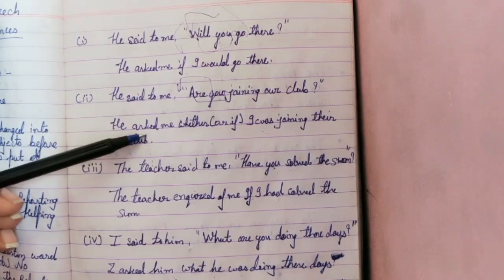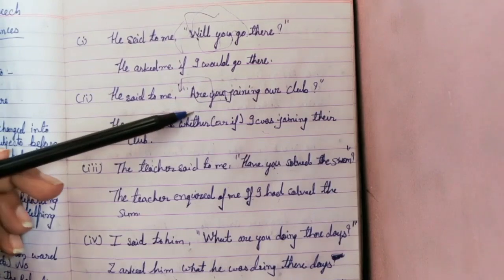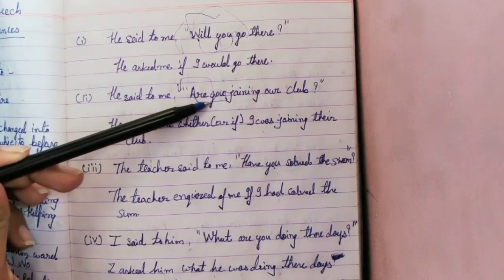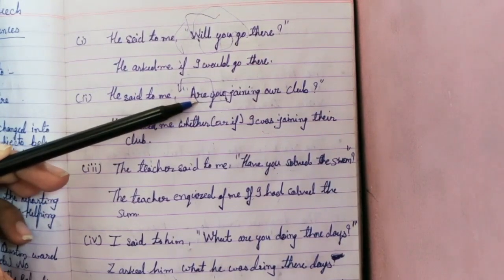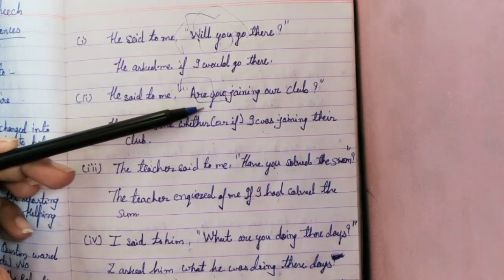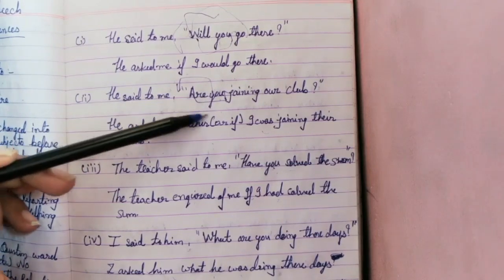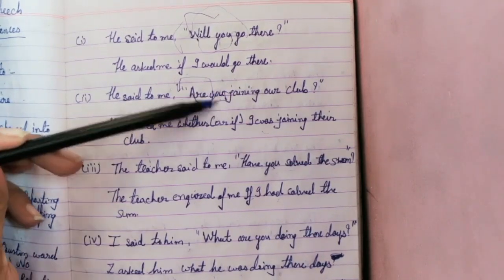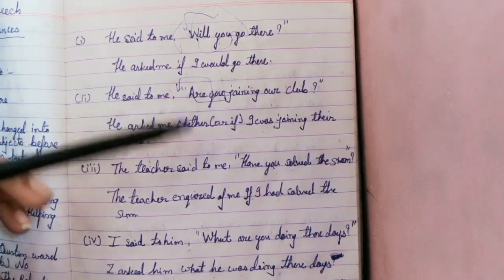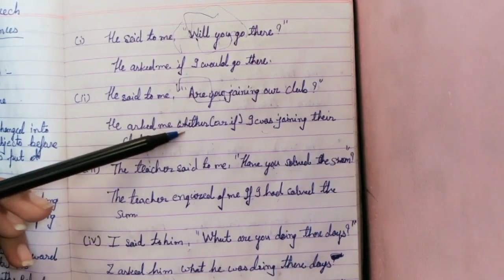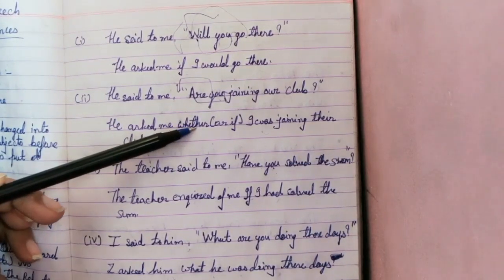"Said to" will change into "asked". Are you joining? If you want to change an interrogative form from direct to indirect in this way, you can. If you find it a bit difficult, you can make it simple by placing "you" before "are" and "are" after "you". So it will become a simple statement and you can easily change it. We'll be using the conjunction "whether" or "if".